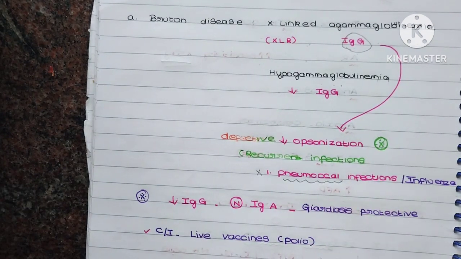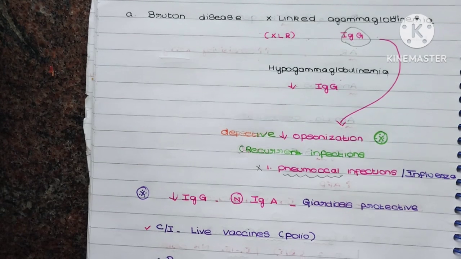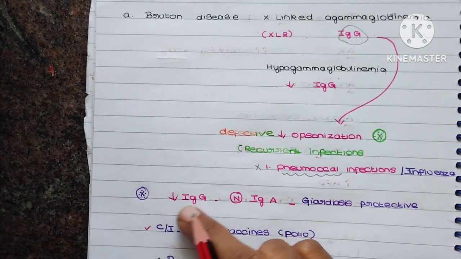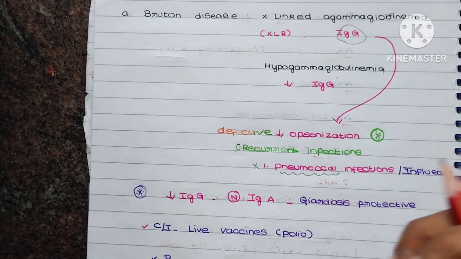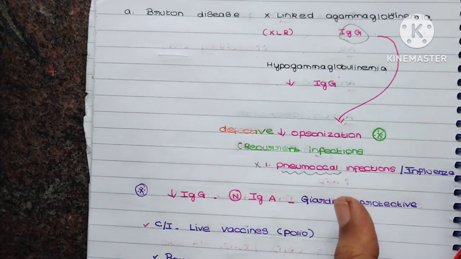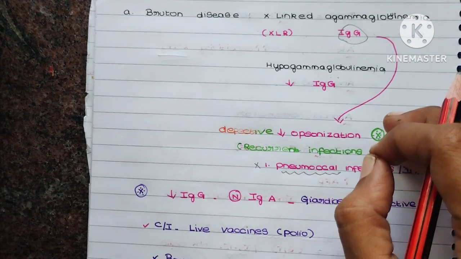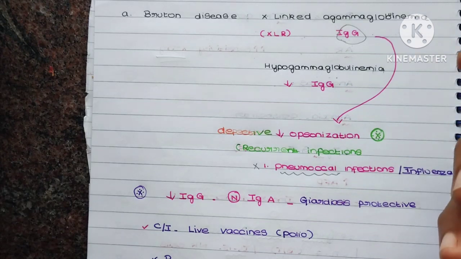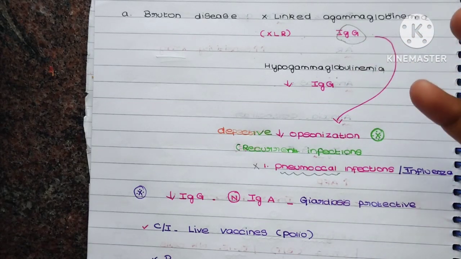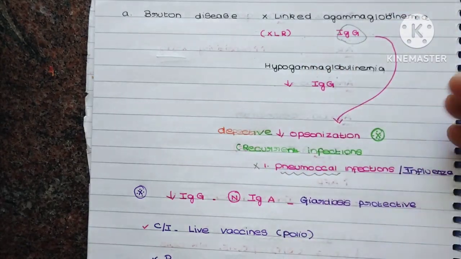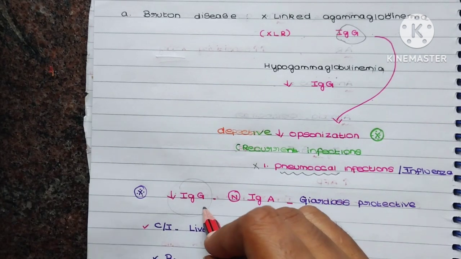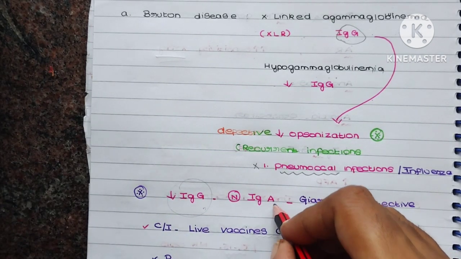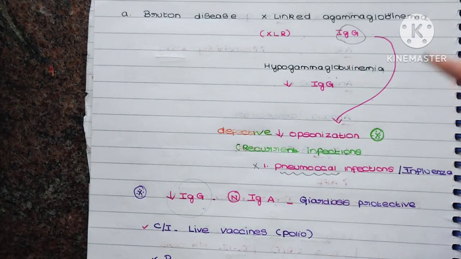Okay, the typical history. And then, since there is decreased immunoglobulin G, what about other immunoglobulins? They will be normal. So in this condition, the patient can cope up with the infections. Okay, he can tolerate some of the infections, unlike SCID. Here immunoglobulin G is usually reduced, whereas IgA will be there, so that the patient can tolerate the infections.